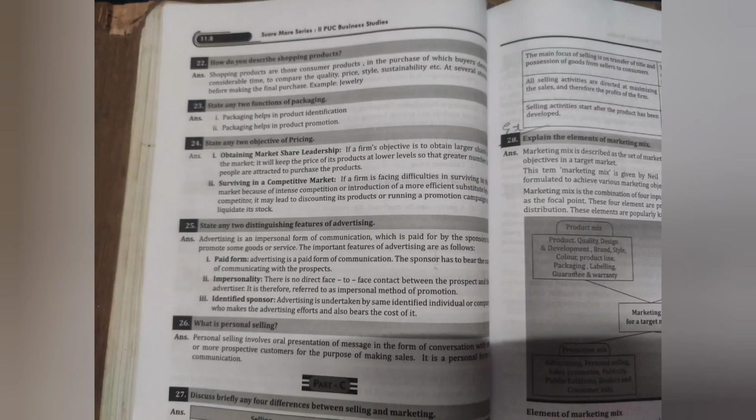What is personal selling? Personal selling involves oral presentation of a message in the form of conversation with one or more prospective customers for the purpose of making the sale.